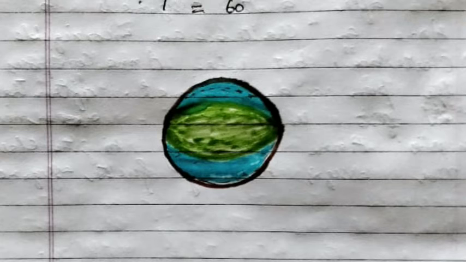One parallel running on the upper side and lower side, the parallel zone which is green, which is demarcated by two other zones. So I can say the parallel that runs through the center of the earth, the 0 degree parallel, we call it the equator.